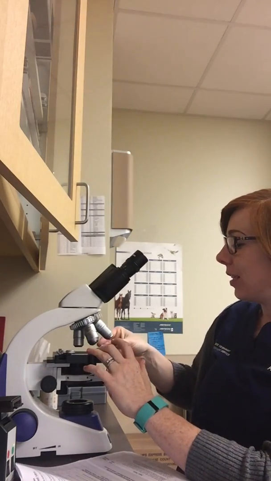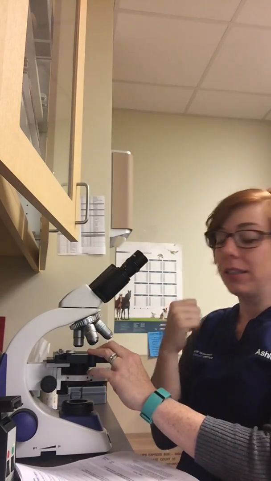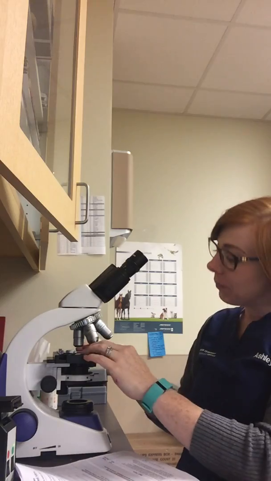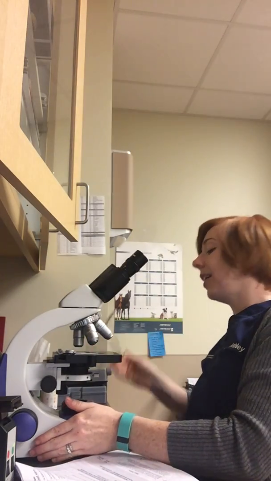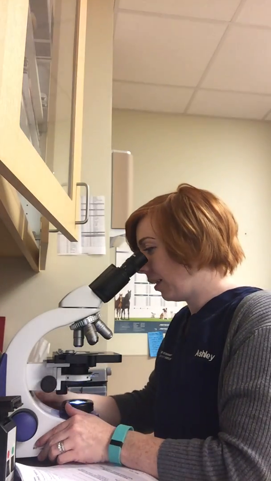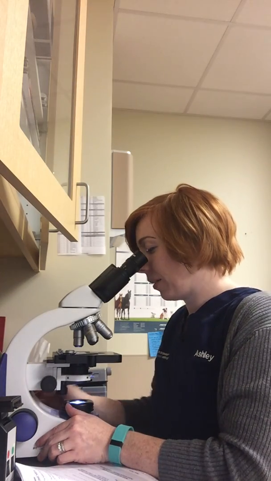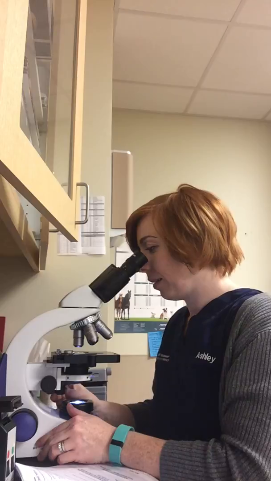So the first thing I'm going to do is put the frosted side over here and the button over here. And I'm going to put it on 4 times power just to scan through and find the mono layer. I'm looking for a layer where the cells aren't overlapping.